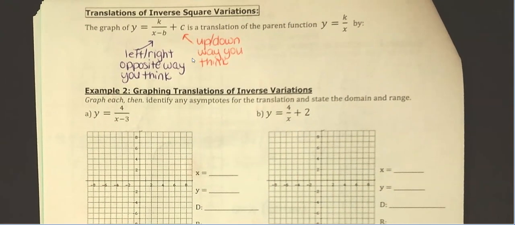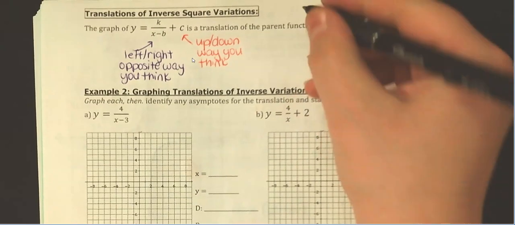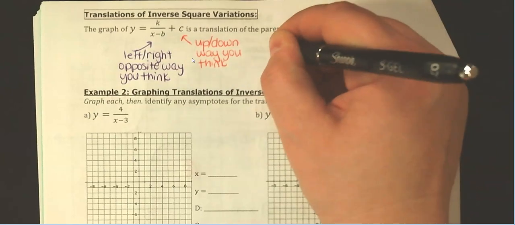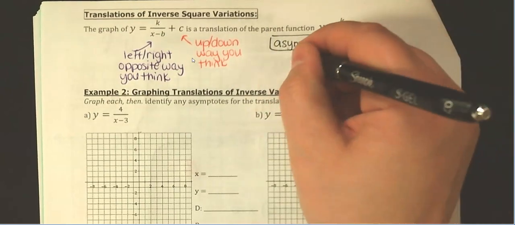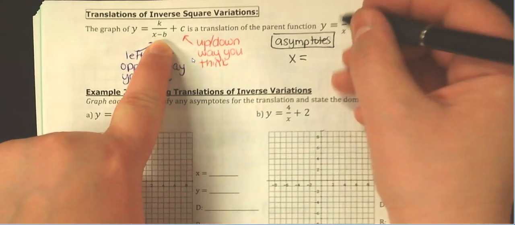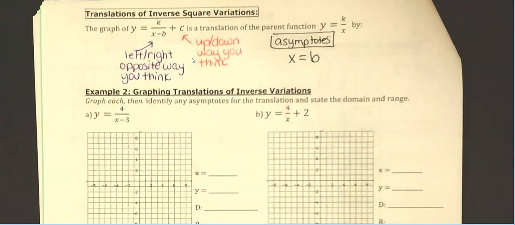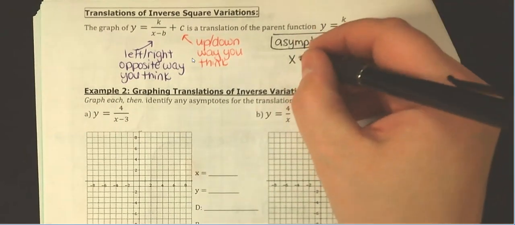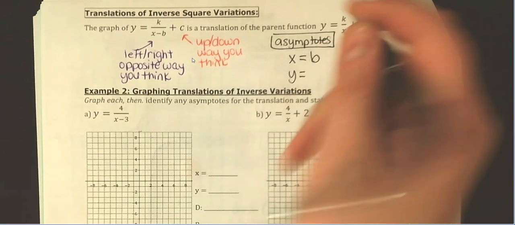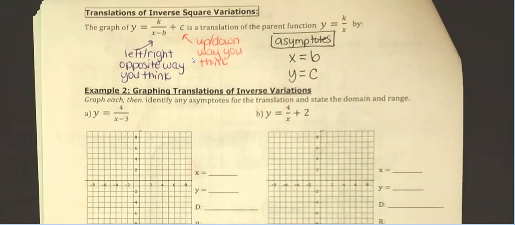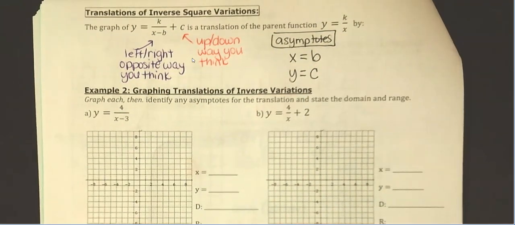Okay, now I'm going to write a little thing to the side here just to help you with domain and range and asymptotes. Each one of these graphs would have 2 asymptotes. The vertical asymptote is going to be x equals whatever the opposite of what is with the x is. So x equals b there. If it's like x minus 5, it's going to be x equals 5. If it's plus 4, it's going to be x equals 4. That's going to be your vertical asymptote. Your horizontal asymptote is y equals whatever number is added to the side of the fraction. Just going to copy that down. So opposite with the x, copy outside, that's going to be your y.